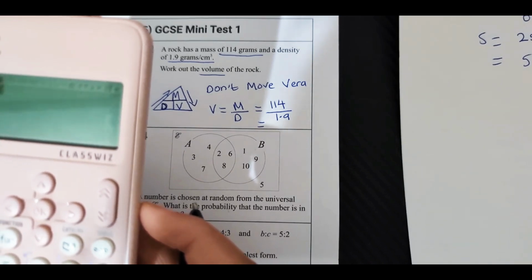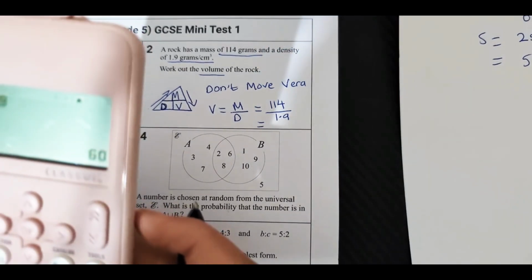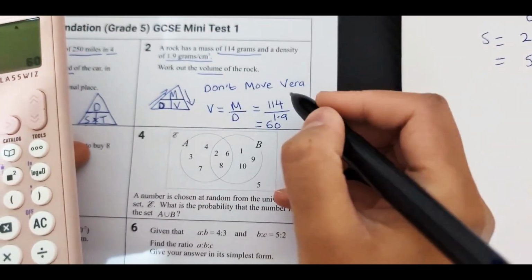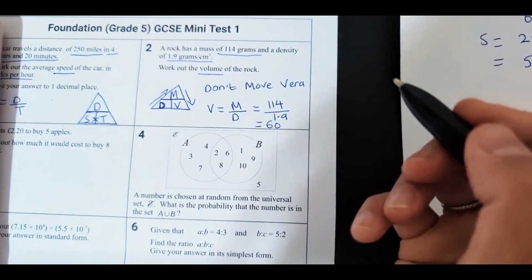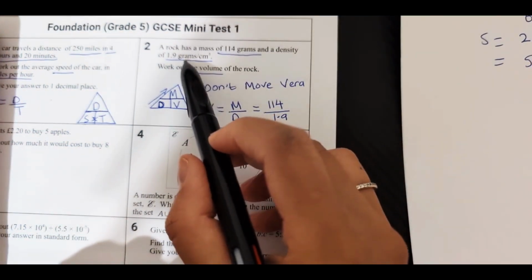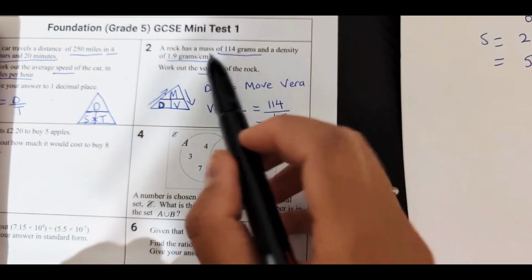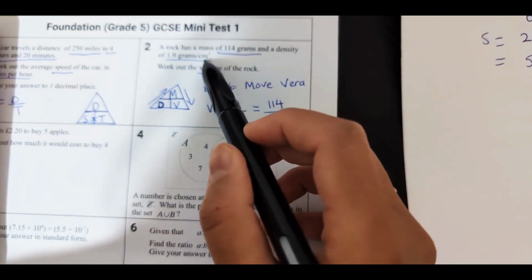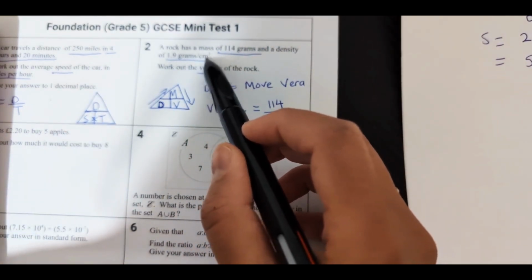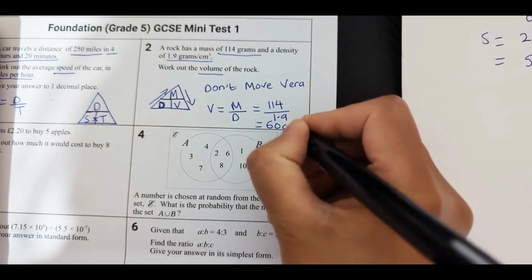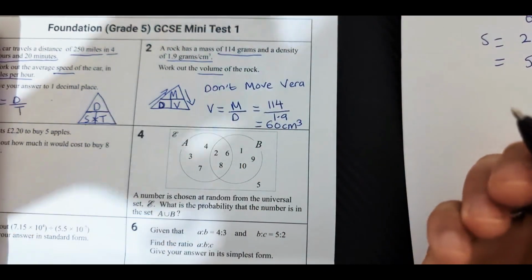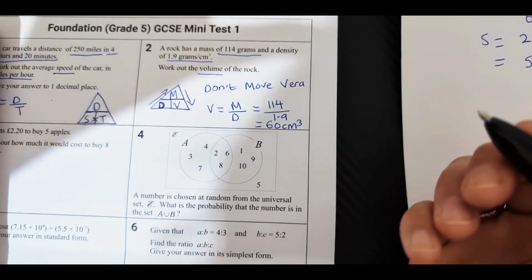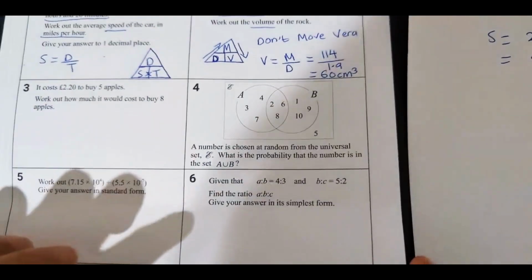So 114 divided by 1.9 equals 60. Okay, so 60 is going to be the volume. And now we've also got to remember the units in this case. If you don't know what the units might be, it's a good idea to look at the density's units, because they tell you what the volume unit would be. So it's centimeters cubed. That's what we are going to take for the volume units. Yes, thank you, Vincent, that's correct. So that question is done.